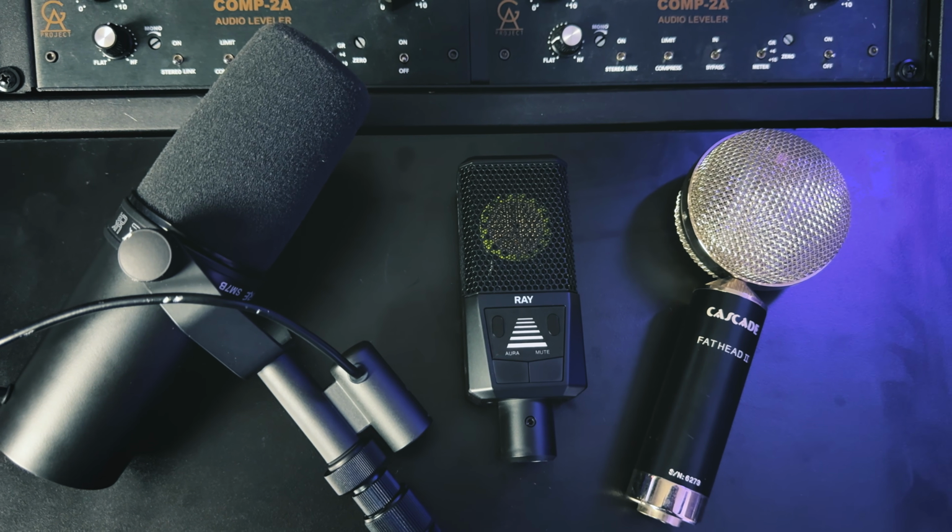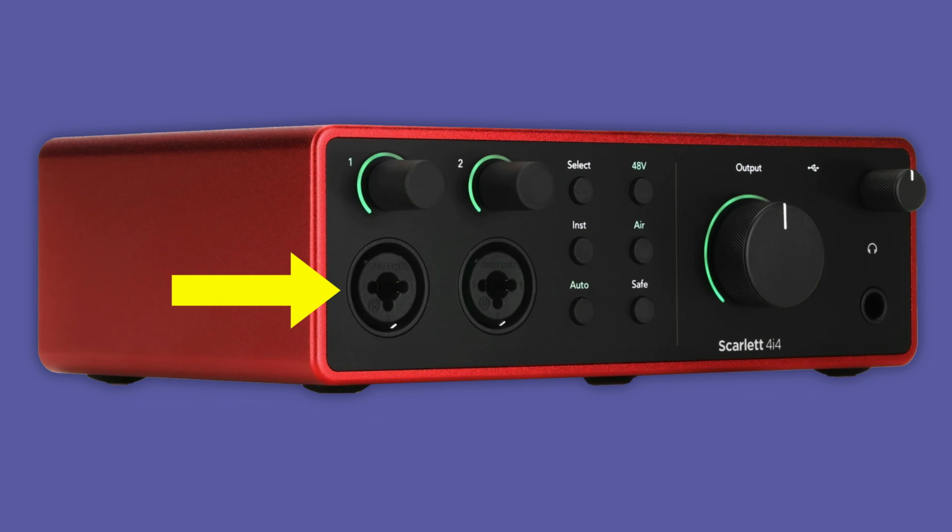So to record in Logic, you're going to need a few things. You're going to need a microphone of some type, and we'll talk about the differences between the three main types of microphones in just a bit. You'll need an audio interface that has a microphone input. This is typically going to be an XLR input. I'd highly recommend using a pop filter of some kind to prevent plosives while recording, and you'll also want a pair of headphones.